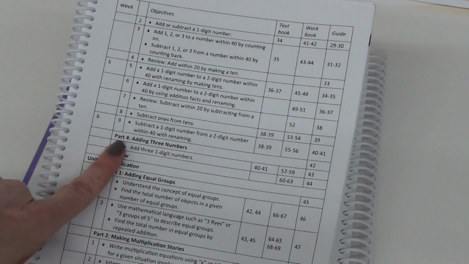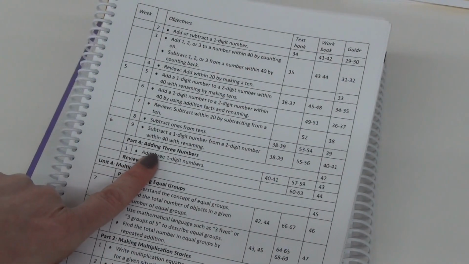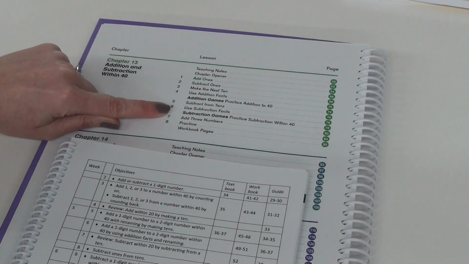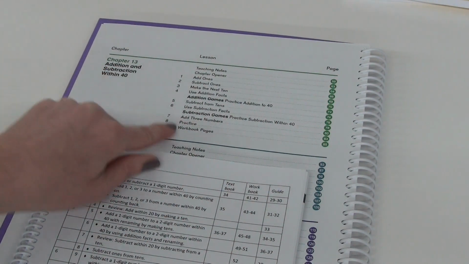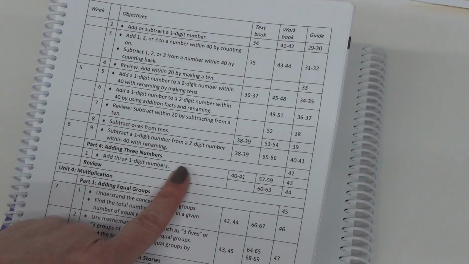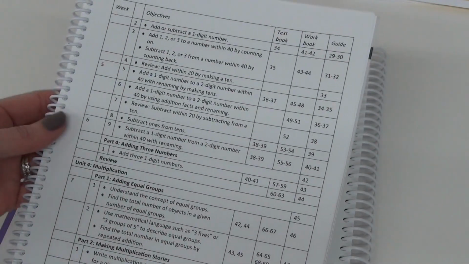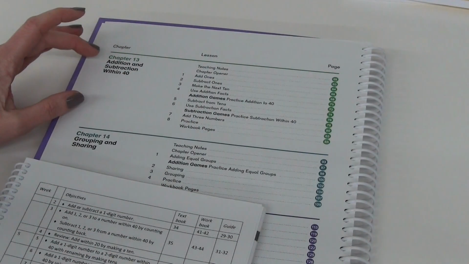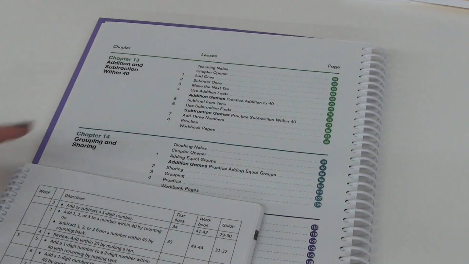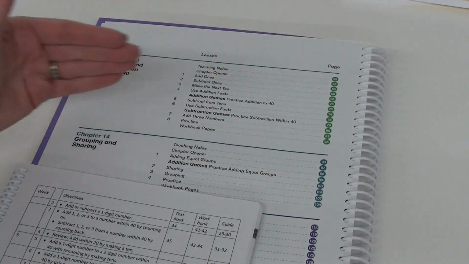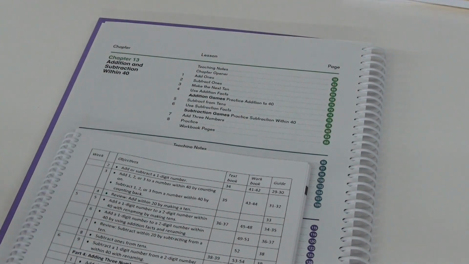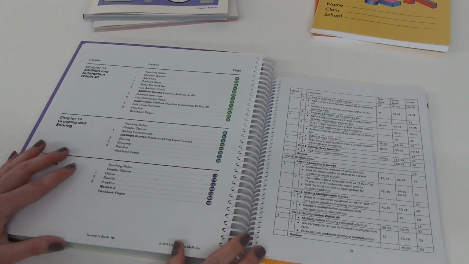Let's go on to part 4 where it is adding 3 numbers. If we go down through the units that's going to be in dimensions for chapter 13, we see add 3 numbers. So again, everything that is taught in part 4 of unit 3 in primary is taught in chapters 12 and 13 of dimensions. I went through here and it looked like almost everything kind of balanced out, teaching about the same thing. This is where we are going to find another difference.